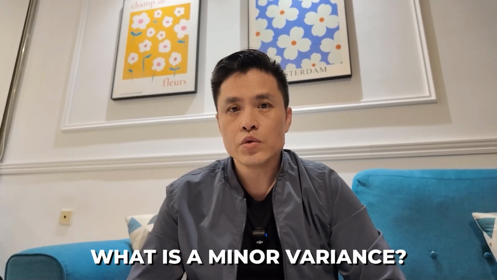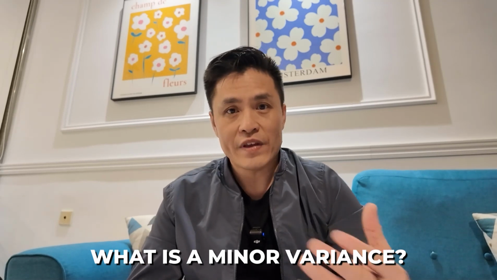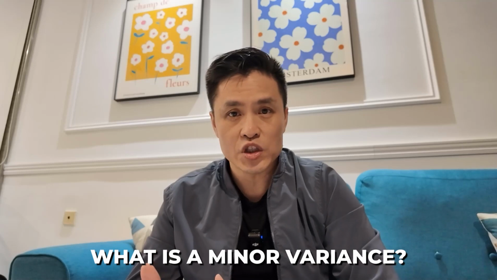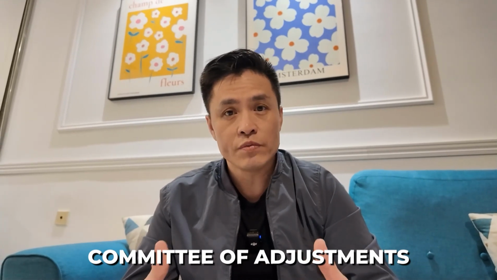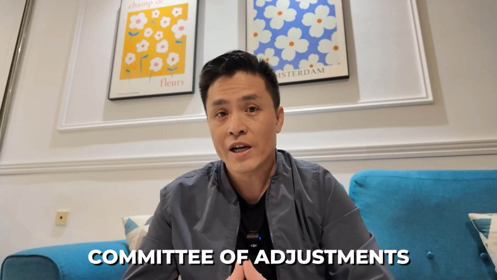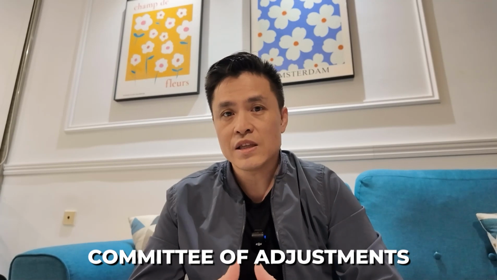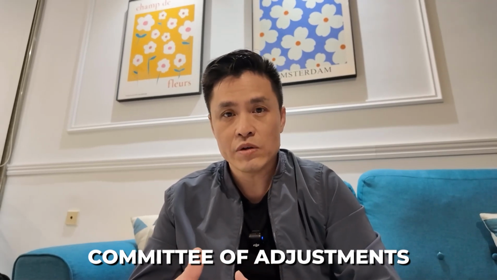So once you have decided that you want to apply for the minor variance because you want to have that special permission, you would set a hearing date at the city with the Committee of Adjustments. All right, and the Committee of Adjustments are a group of people at the city. A lot of them are volunteers. A lot of them are not technical. They are there to represent the community, to see that the project makes sense for their particular community and for their city.